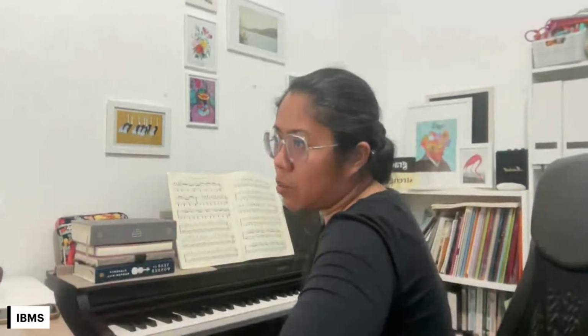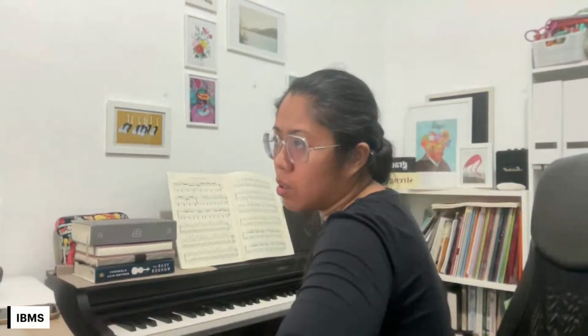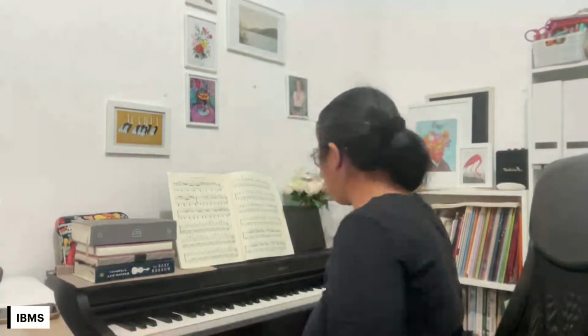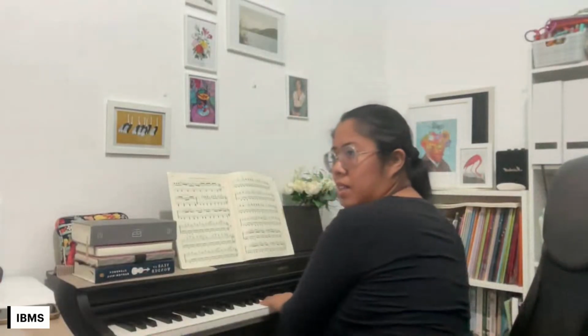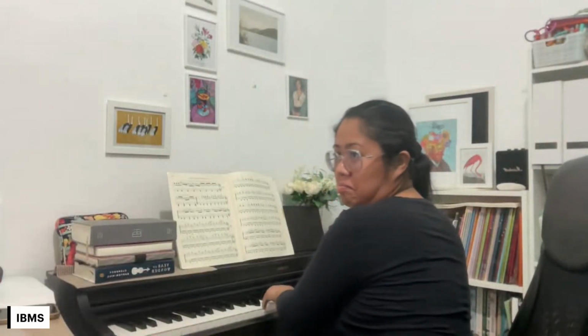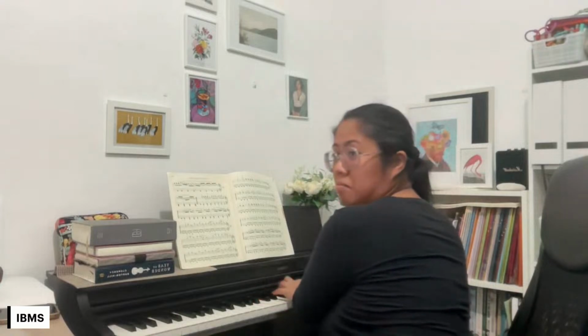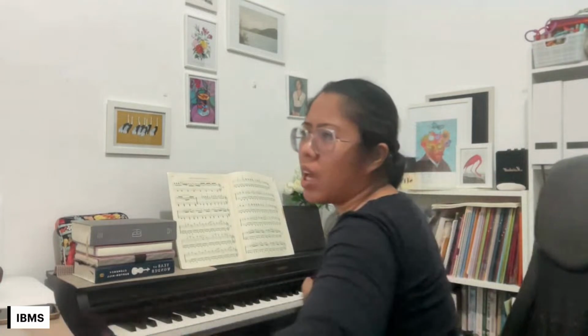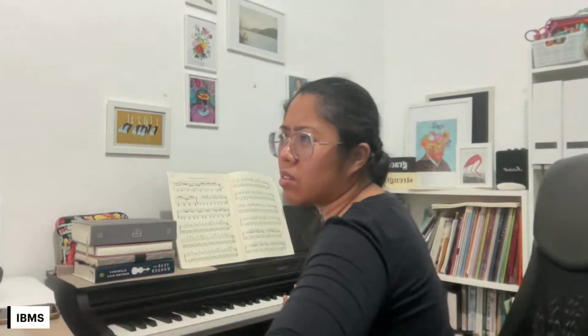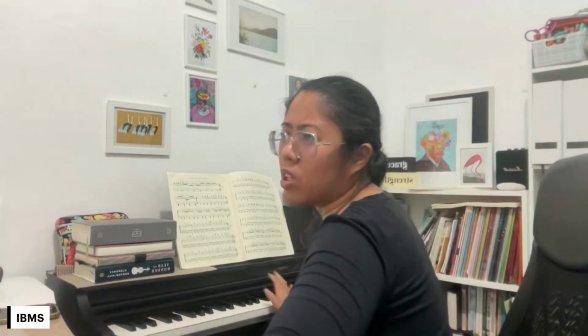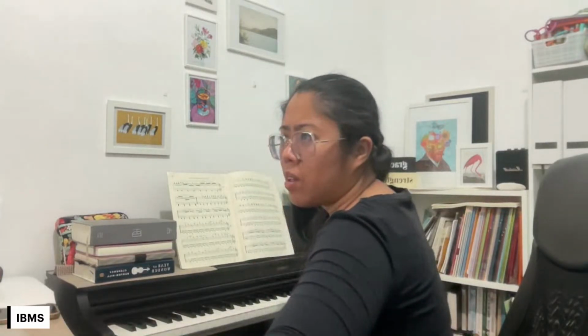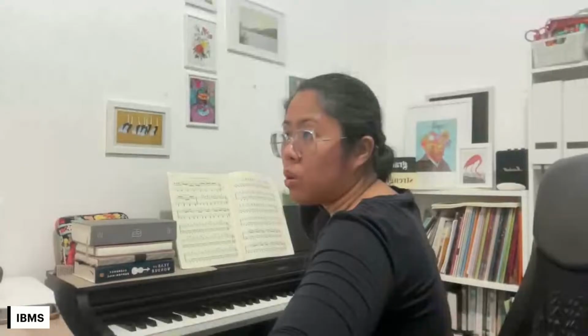So let's try and see. 140 equals 8 notes. Okay. Vivace. I think that's a bit slow. Or you can do 69 so that you just feel the big beats. So 69, but equals to a dotted quarter note.